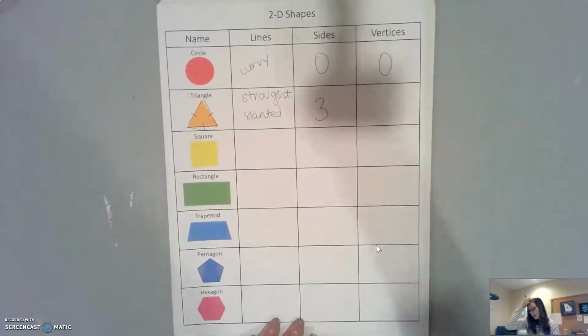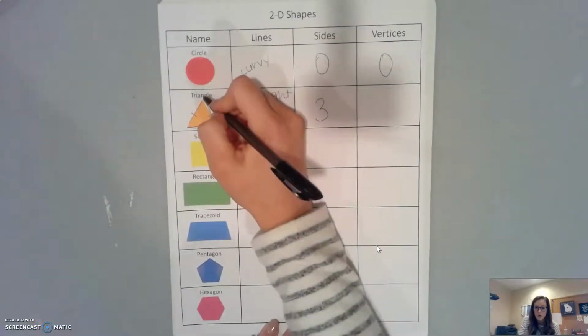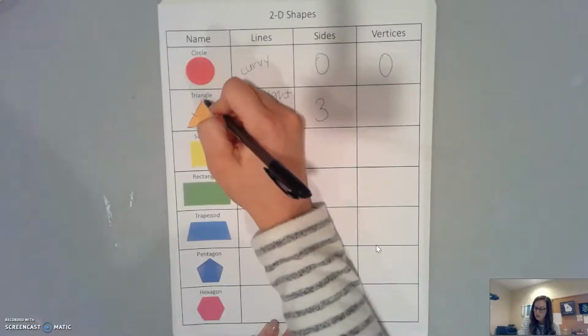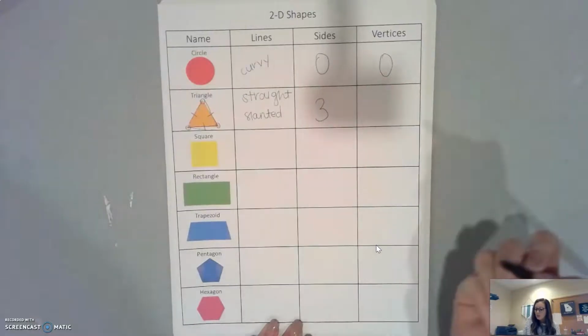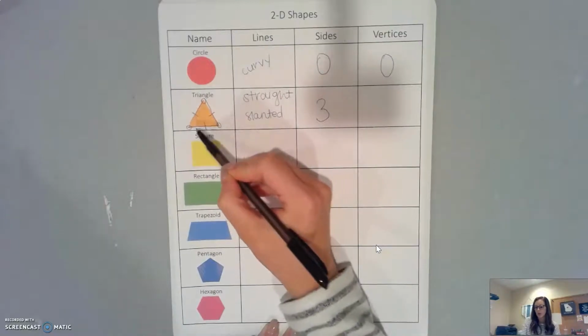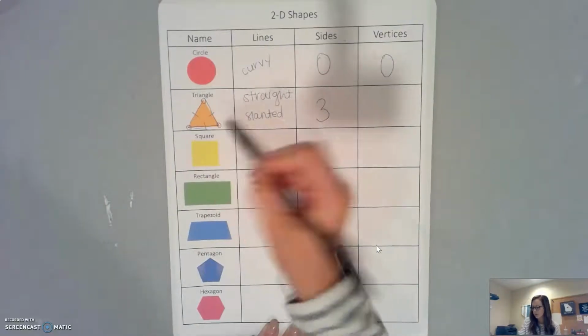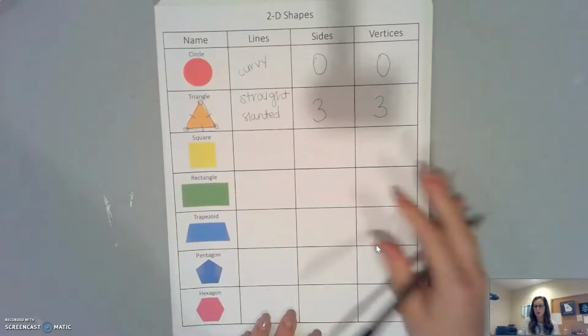Okay? Now let's look at the vertices. Remember, a vertice is the point. So I'm going to circle the vertices. 1, 2, 3. So notice that it has 3 sides and it also has 3 vertices, or the points that the sides come to. Okay, moving on to a square.